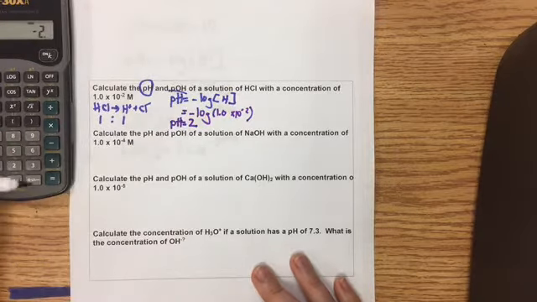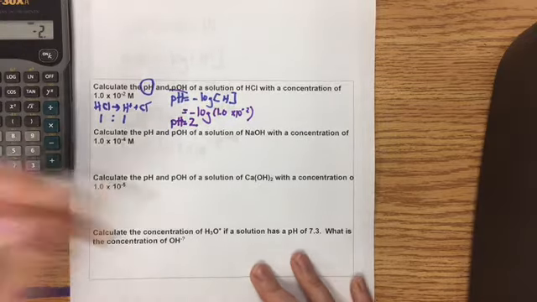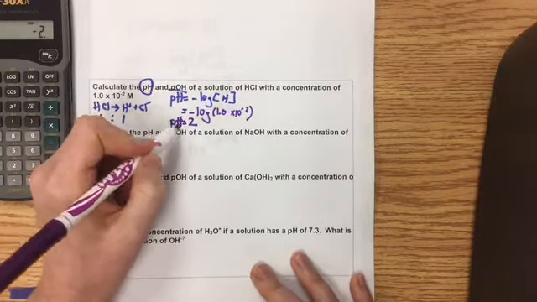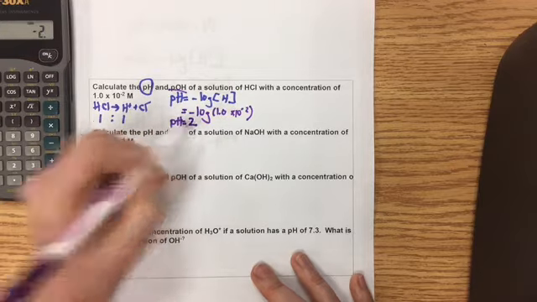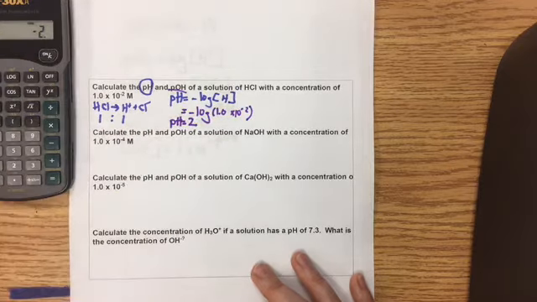Okay, but it also wants the pOH. So how am I going to get the pOH from the pH? Well, I know that the pH plus the pOH has to equal 14. So what plus 2 will give me 14? 12.